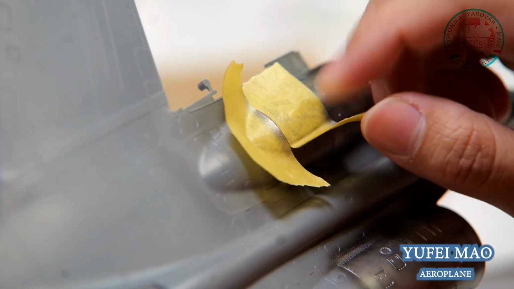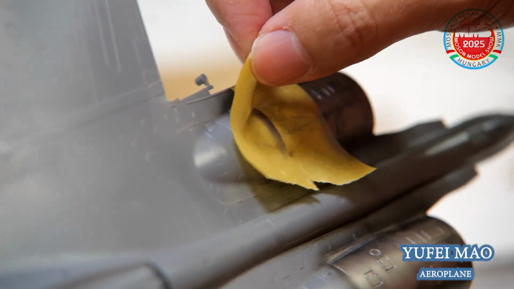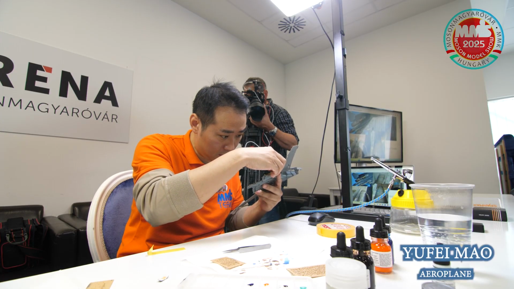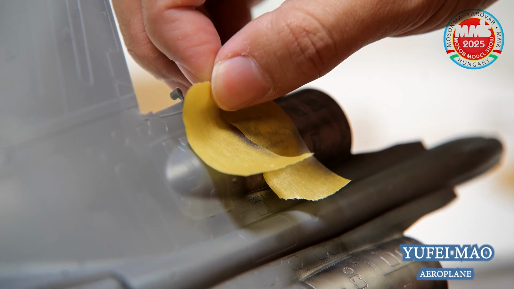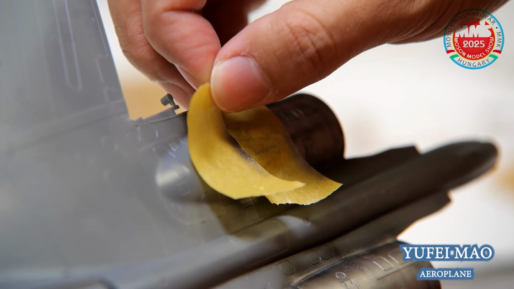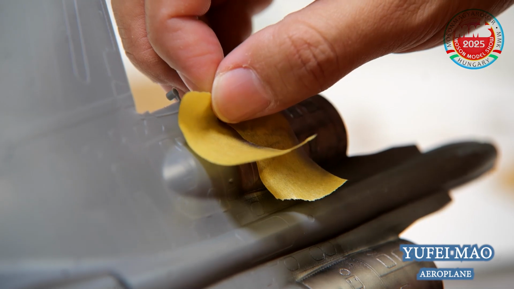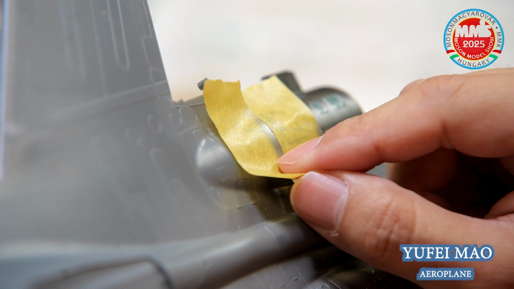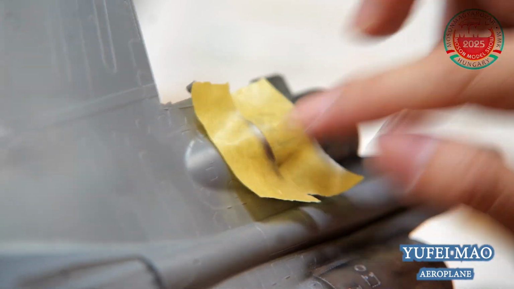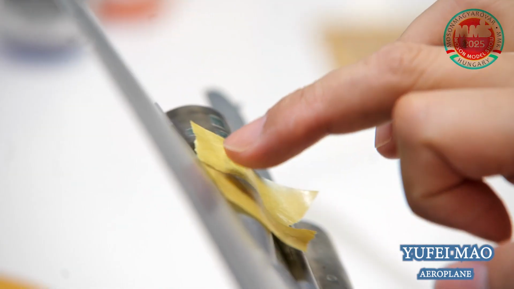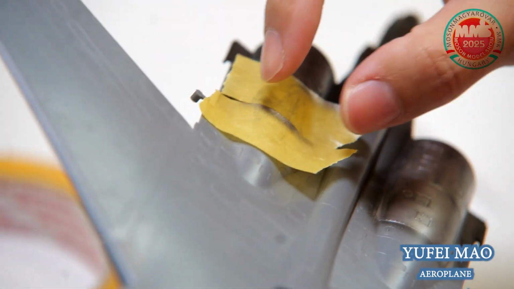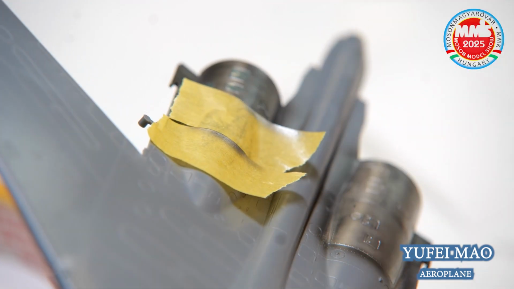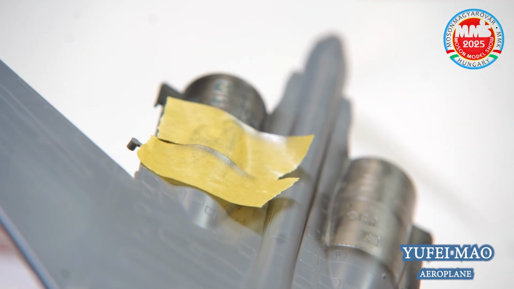But one thing I want you to pay attention to is that the lines must be parallel with each other. So take your time. Do the adjustment little by little. Look, I don't push here. I only push in the center. So you will get a very interesting line, just like this.